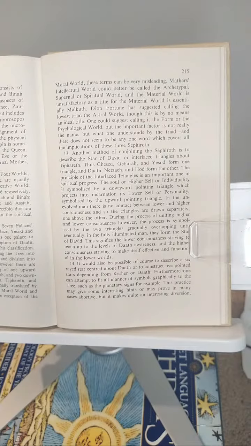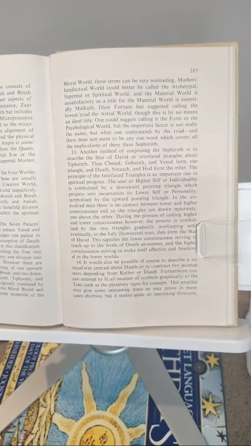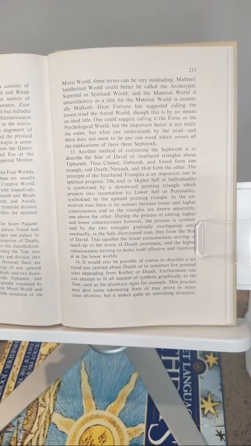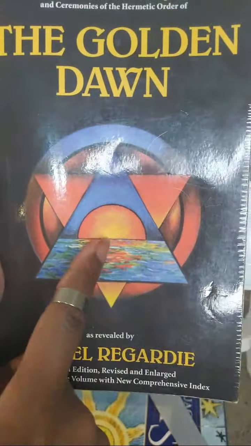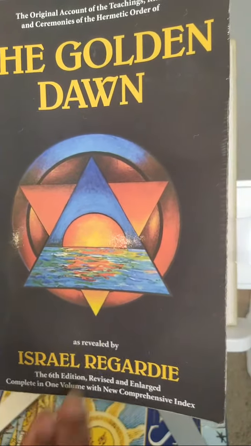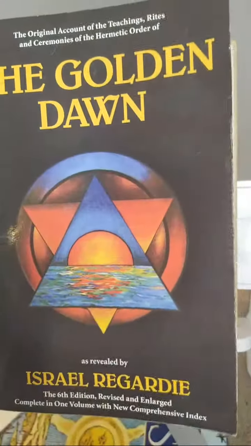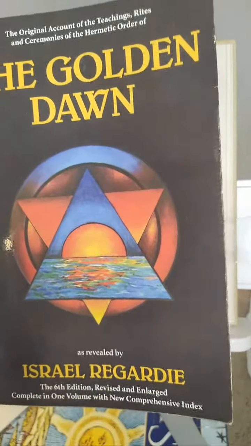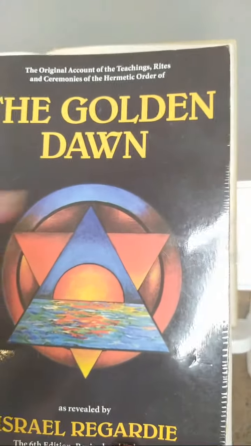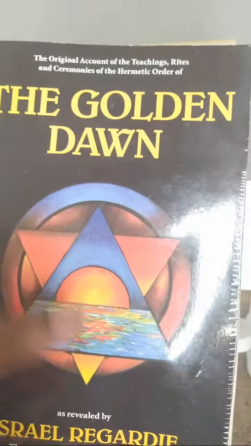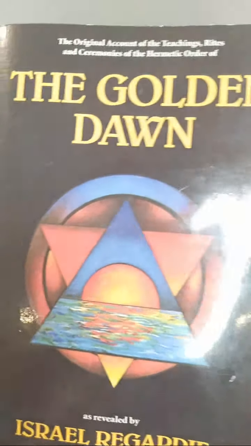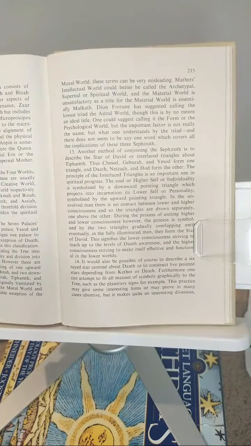Good stuff. That book didn't have the diagram I was looking for, but you can see this right here and just notice that this is actually Tiphareth. And he's talking about the lower consciousness reaching upwards toward Daath and the higher consciousness reaching downwards toward Malkuth. That's the enlightened man, the awakened man. The unawakened man, you'll see this triangle on top. Excuse me, you'll see this triangle on the bottom, so it's like a figure eight. I know there's a diagram in here of that.